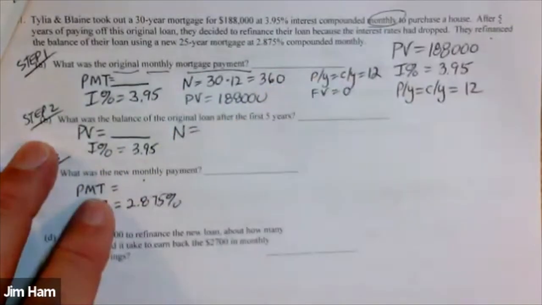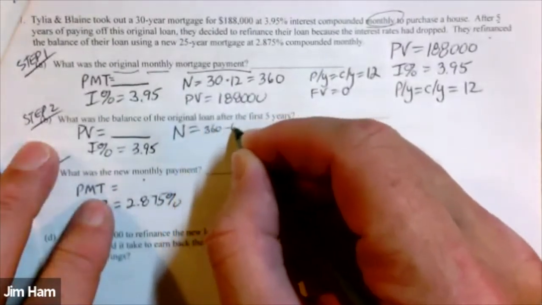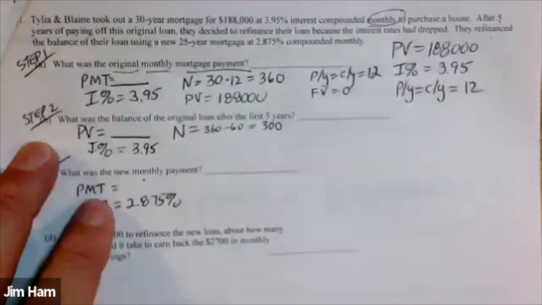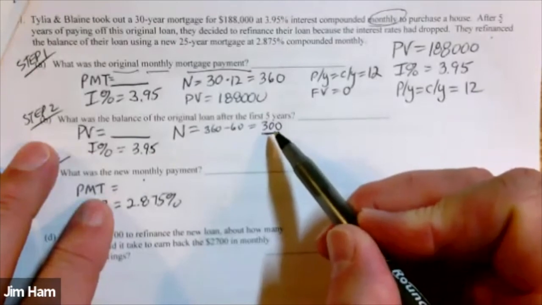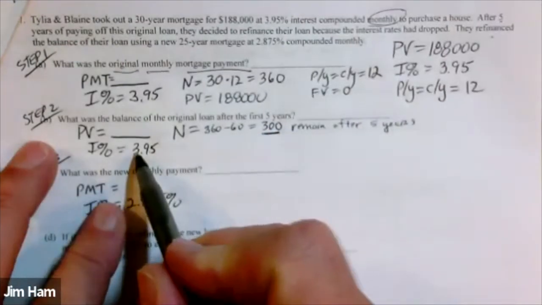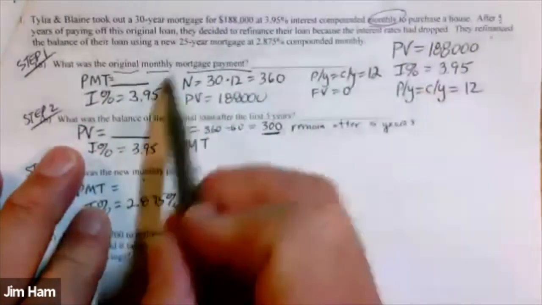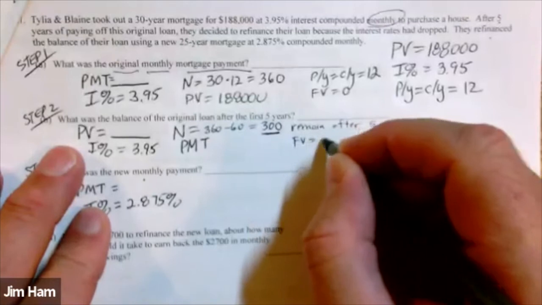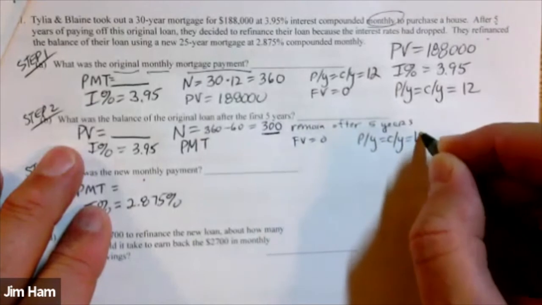N, after 5 years of monthly payments, that's 60 payments. 60 payments have been made. So that means that 300 payments remain. So the number for N, and this is another sticky point for students, is the number of payments that remain and not the number of payments that you made. Interest rate, present value is what we're after. The payment we're going to get from up here. And once again, future value is going to be 0. Payments per year, compounding per year, still talking about the original loan.